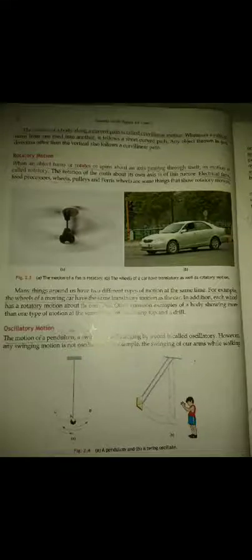Then rotatory motion, when an object turns or rotates or spins about an axis. If you are confused between rotatory motion and circular motion, you can simply remember that when you're talking about rotatory motion, that particular thing is moving about its own axis. For example, a fan. When you switch on the fan, what happens? It rotates around the rod along which it is hung. That is its axis. It is not rotating all over your roof. It is just rotating about its own axis.